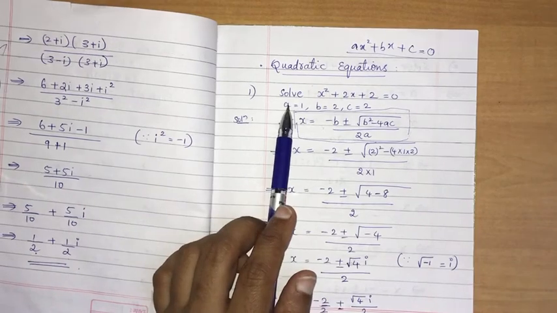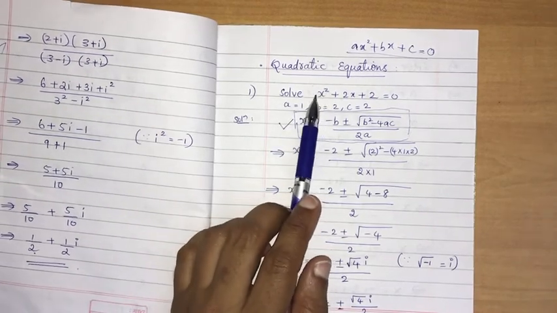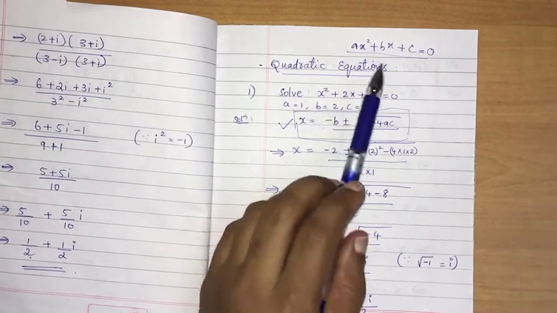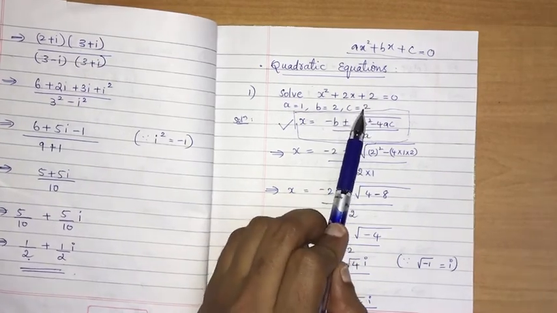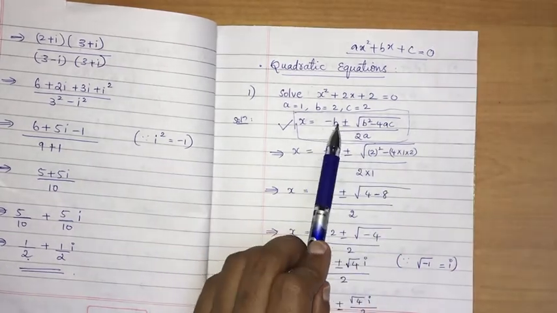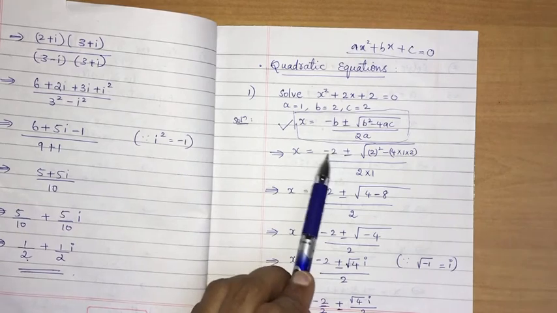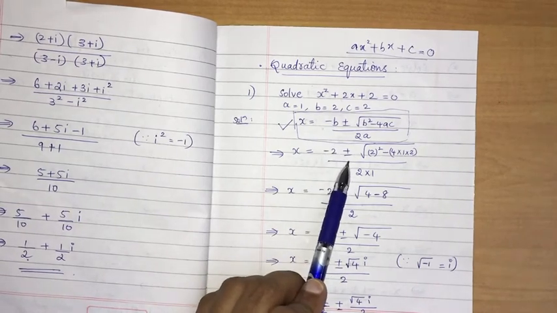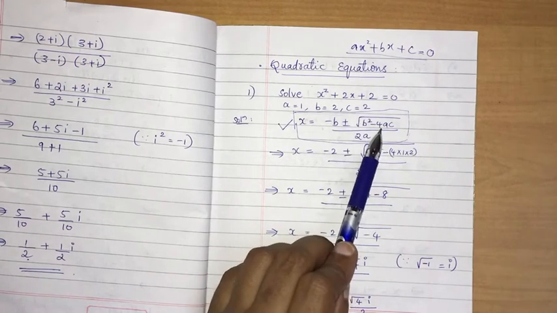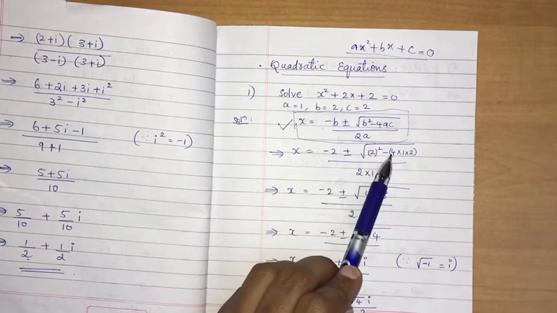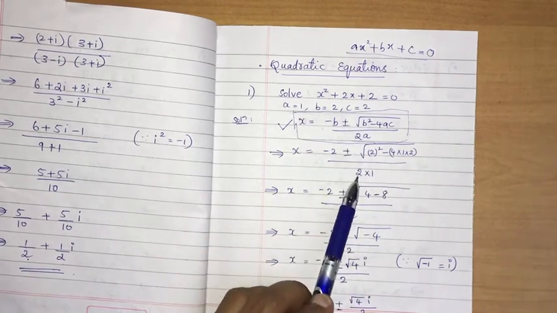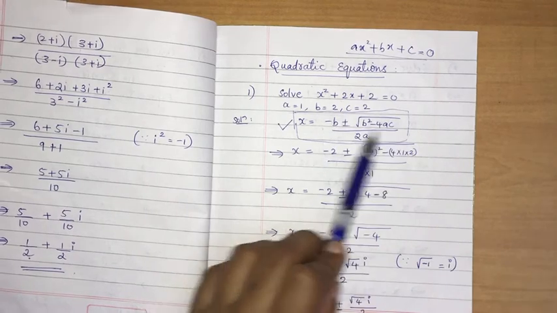So what is a here? a is the coefficient of x square, that is 1. b is the coefficient of x, that is 2. And c is your constant, it is 2. Write this equation and substitute the terms. Minus b, b is 2, so minus 2 plus or minus square root of b square, 2 square, minus 4 into a into c, 4 into 1 into 2, divided by 2 into a, 2 into 1.